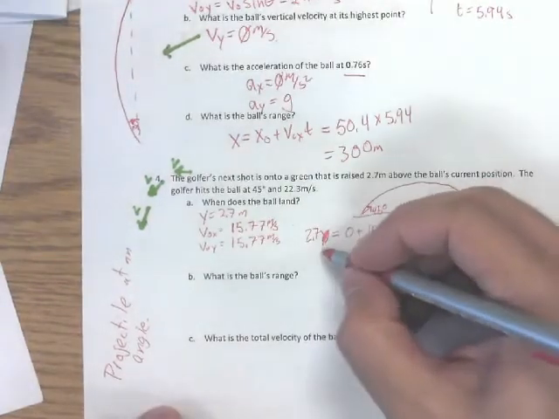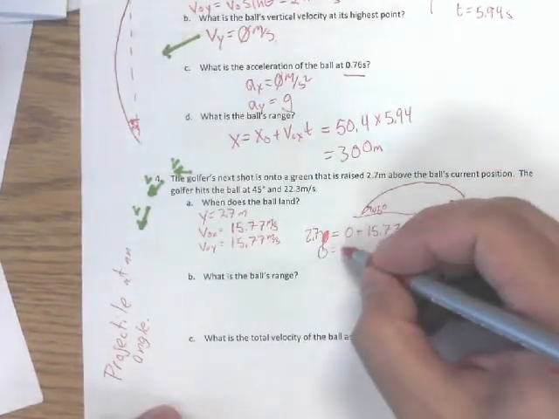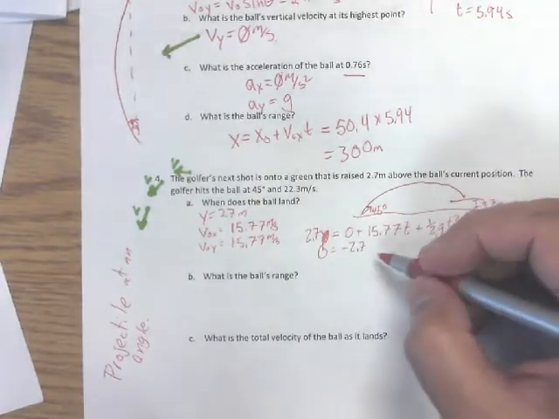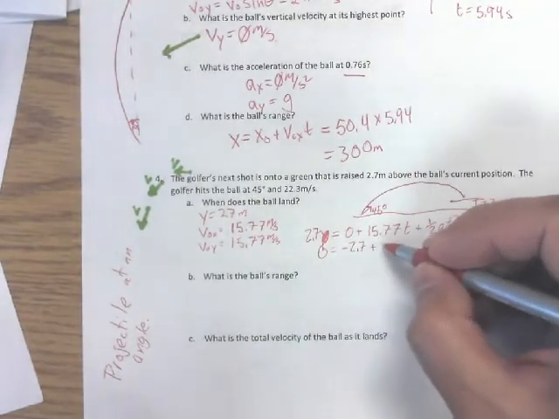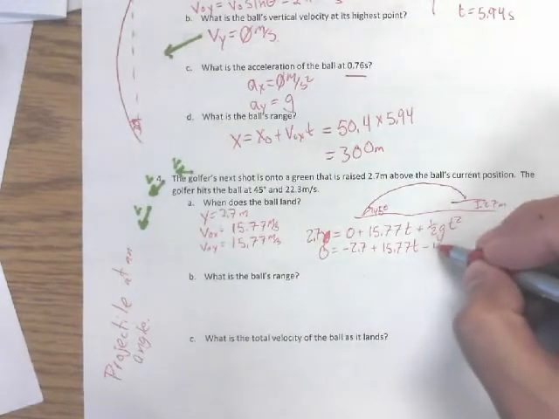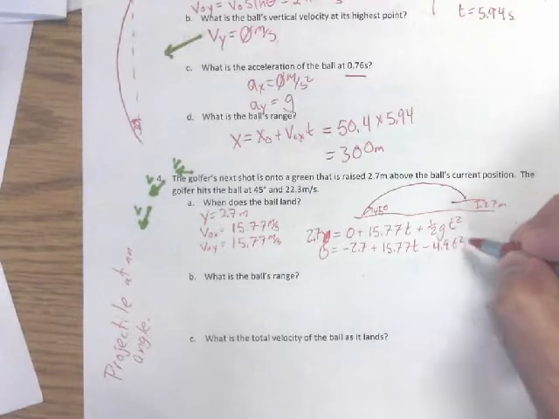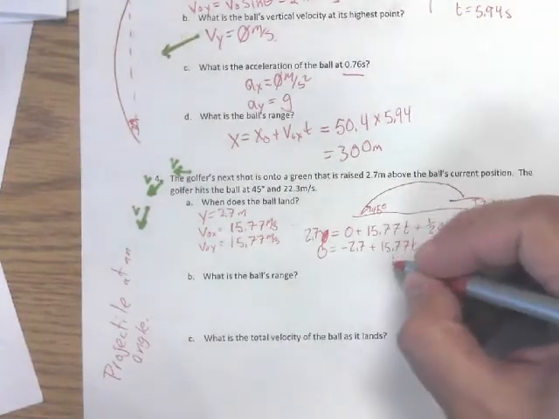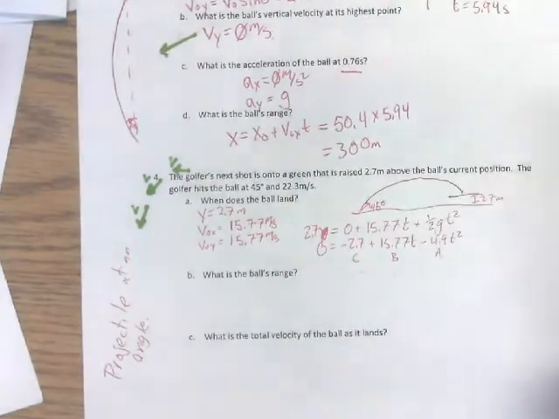Now, at this point, I want to move that 2.7 over here, so I've got a negative 2.7 plus 15.77 t minus 4.9 t squared. If I'm plugging this in as a quadratic, that's a, that's b, and that's c.